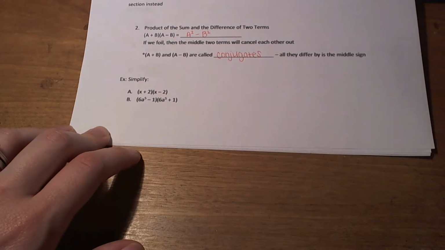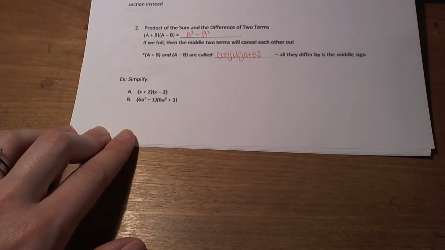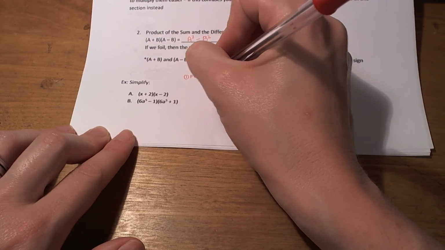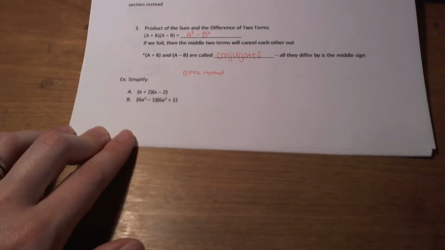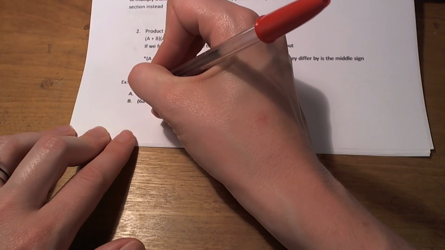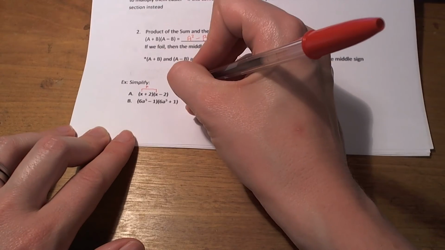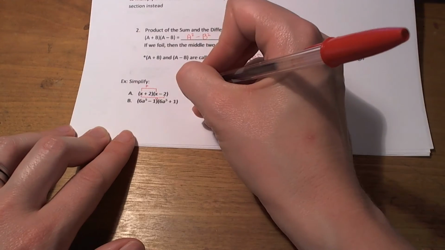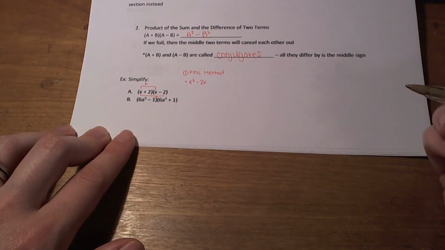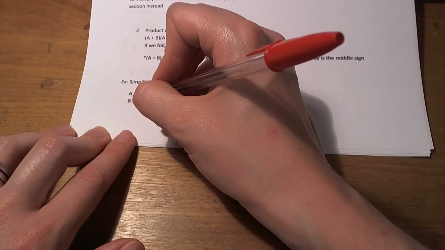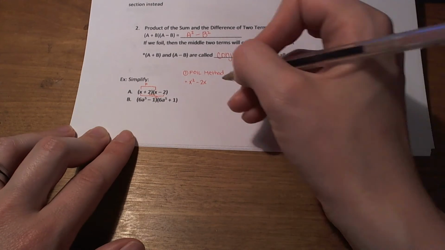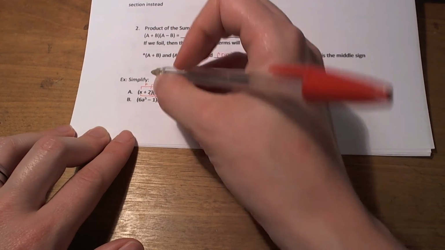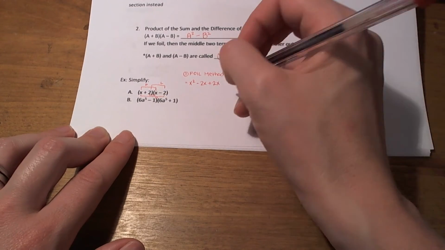So if you see this on a quiz or a test and you can't remember the formula, then one method you can always do is the FOIL method. That's the old one. And so if I FOIL this example, first is x times x is x squared. Outer is x times negative 2, so minus 2x. Inner is 2 times x, so plus 2x. And last is positive 2 times negative 2, so minus 4.